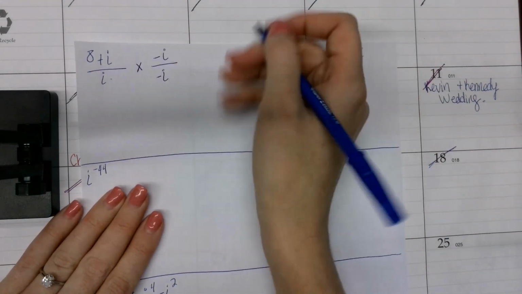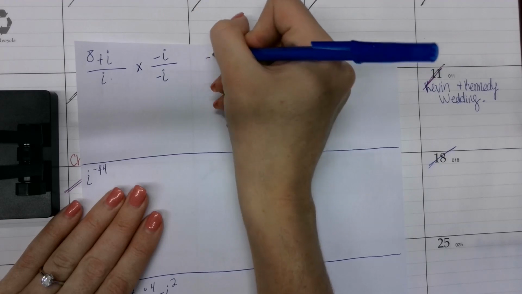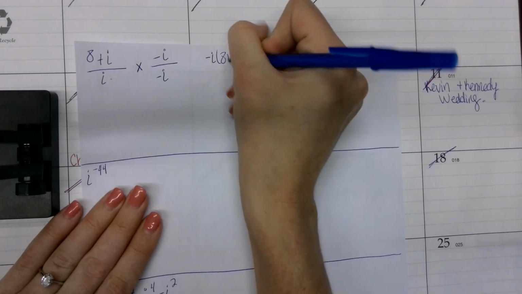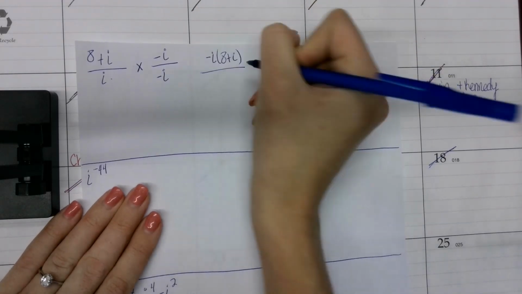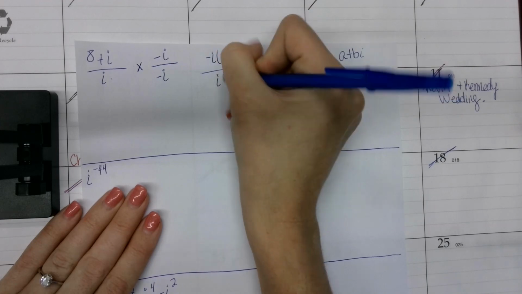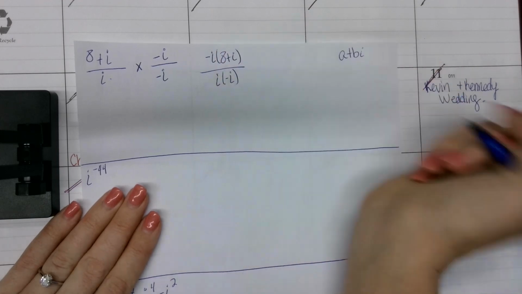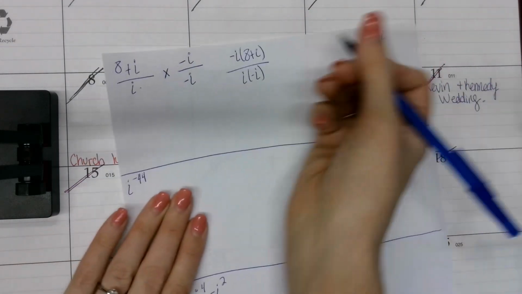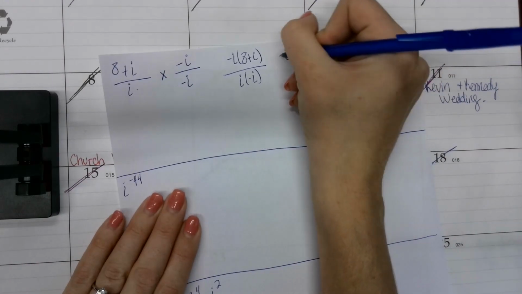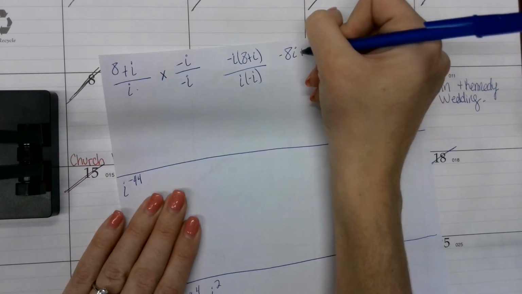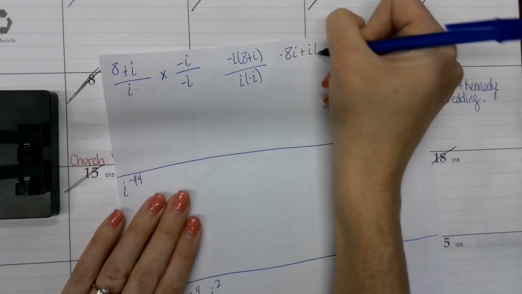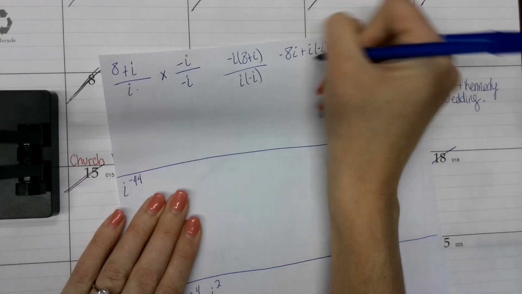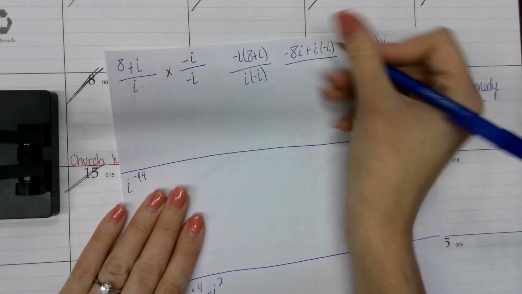So, I'll rewrite it real quick, negative i times 8 plus i, all over i times negative i. So now we get negative 8i plus i times negative i over i times negative i.